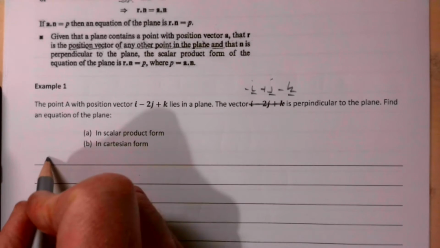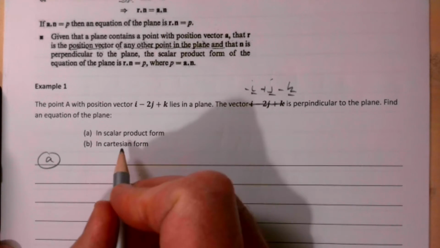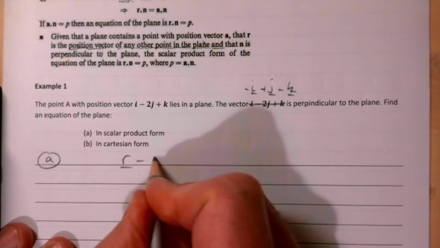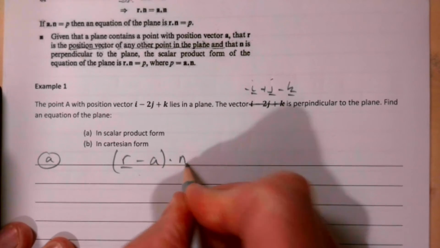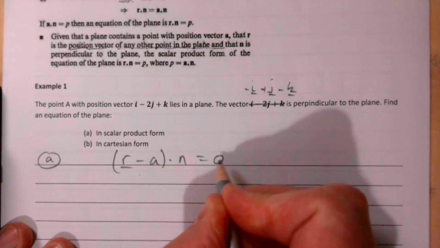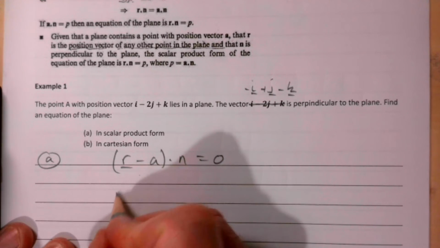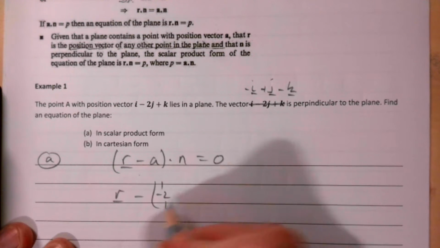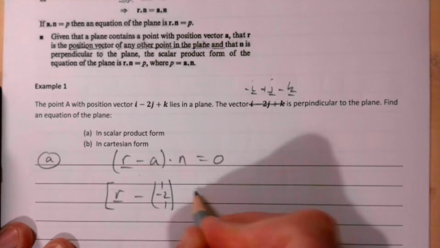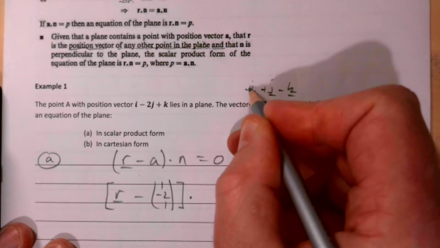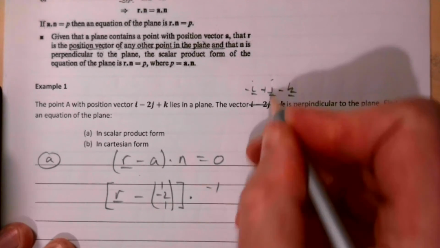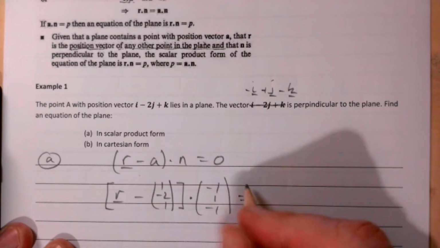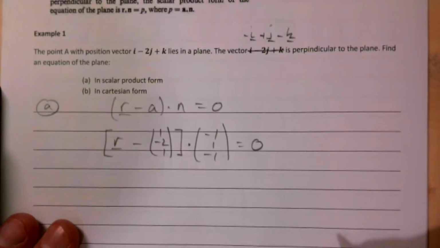So part A. We know that R minus A dot N equals 0. So in this case, we're going to have R take away (2, 1, -1) dot (-1, 1, -1) equals 0.